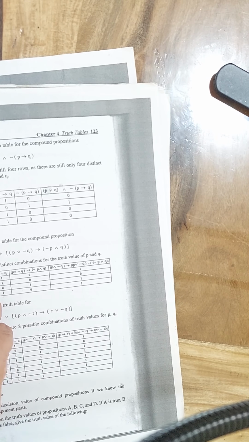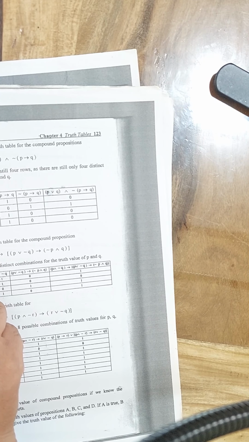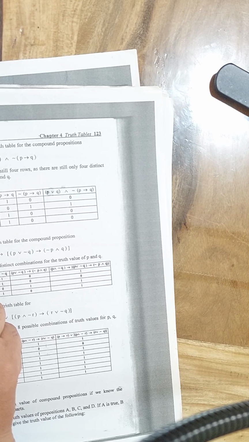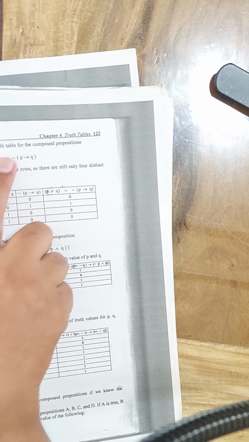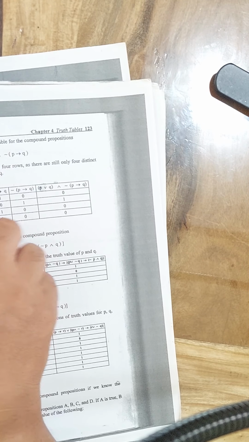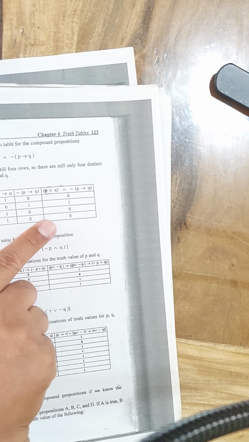Okay, so we have here, if given two statements, then it could have four combinations, no? So P and Q are both true. P is true, Q is false. P is false, Q is true. And both P and Q are false. Okay, so there are four combinations if there are two statements. So consider this figure. Okay, just like sa example kanina. Okay, we need to get the truth table for this one.